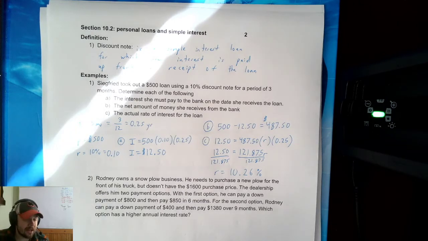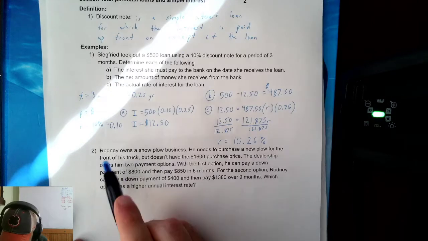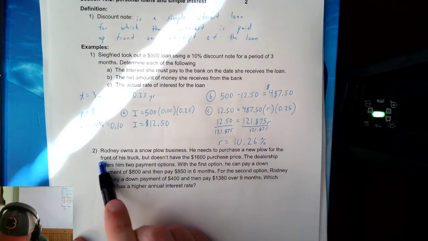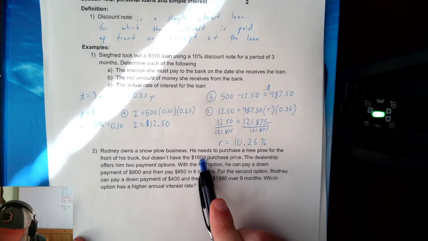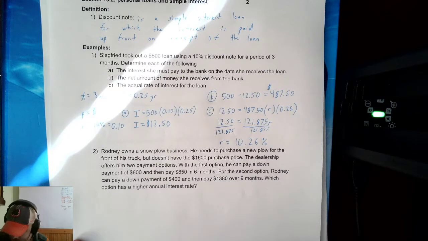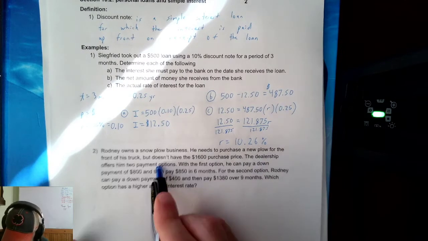Now, let's look at another example that definitely happens in real life. Rodney owns a snowplow business. All right. He needs to purchase a new plow for the front of his truck, but doesn't have the $1,600 purchase price. That makes sense, right? That's a lot of money to have on hand. The dealership offers him two payment options.